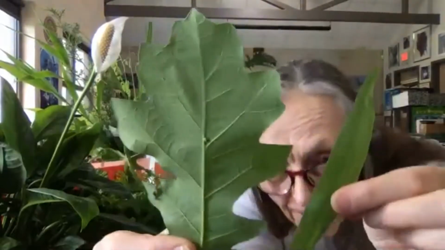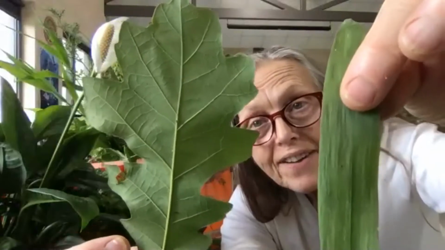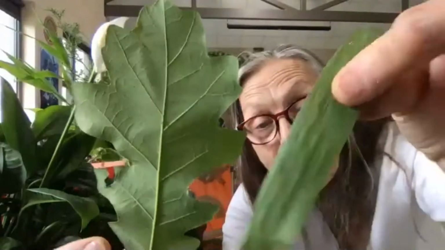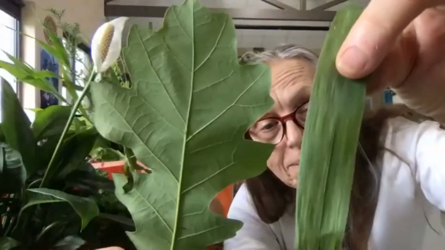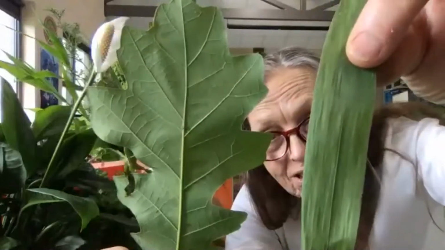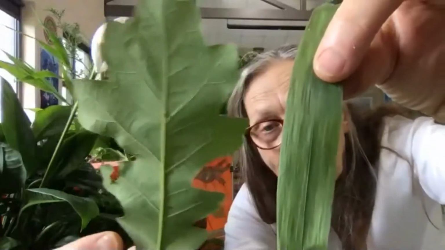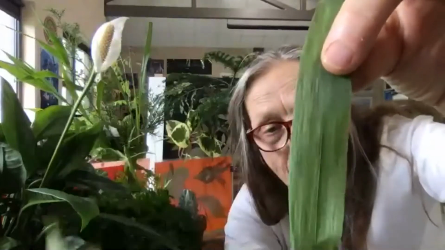If you look at the veins on this oak leaf and this grass, those lines, that's the veins. That's where the water goes, up from the roots to the stem, out to the leaf, all parts of it. See how they get smaller and smaller, all the way out. And then the leaf makes food, makes sugar, and it goes out through the veins again to the rest of the plant. Notice these branch off like a giant tree, and these are all straight lines.